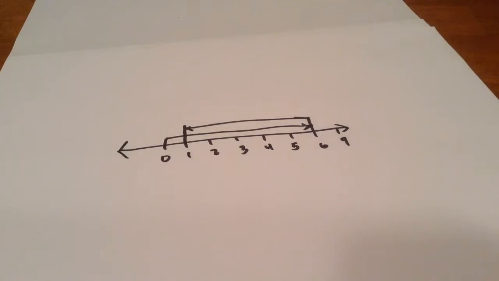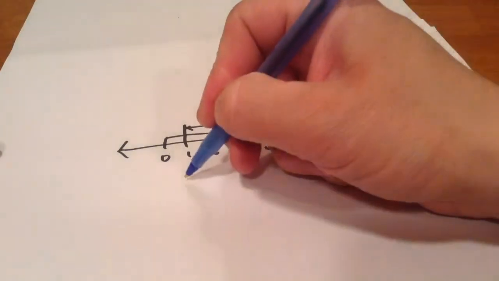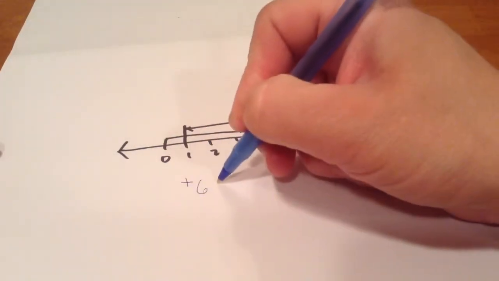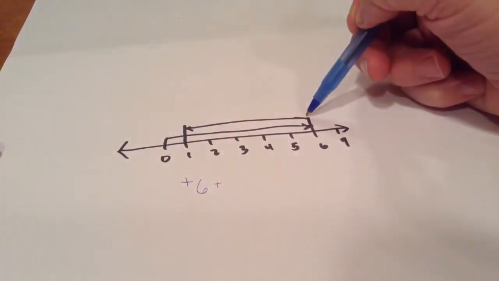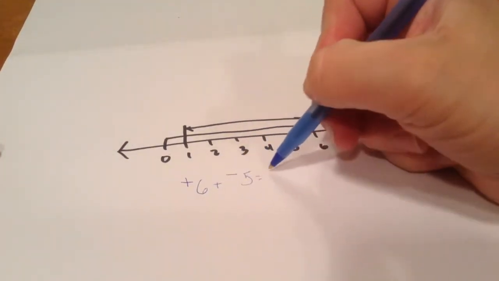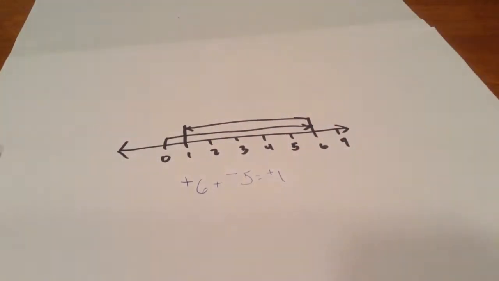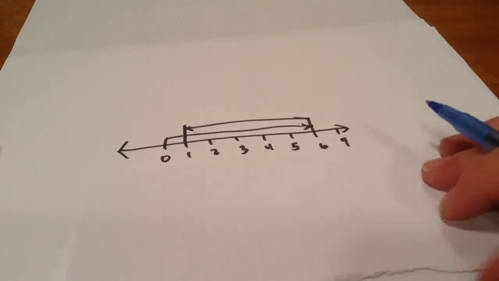Okay, so if that is the case, there's one possible equation that I can get from this. Starting at 0, I add a positive 6. And to that, I go next in the negative direction, negative 5 units to get positive 1. That is one possible equation from this number line. The other possible equation is, let's take a look at it.